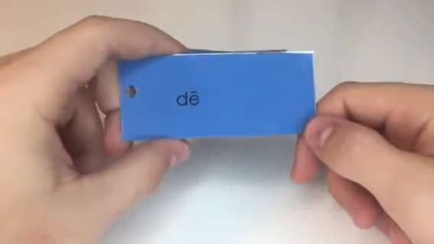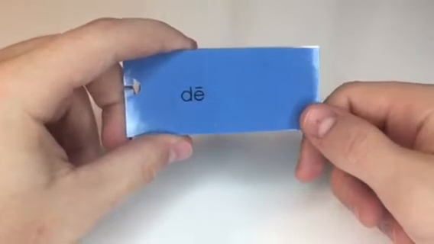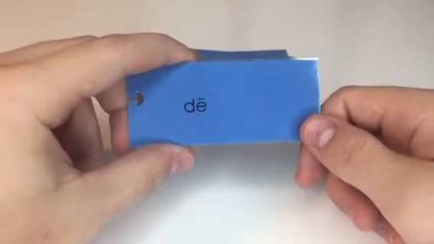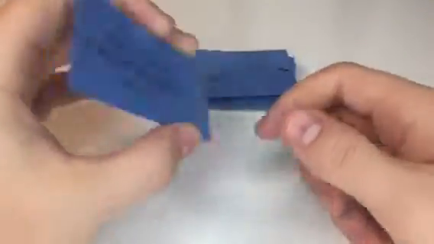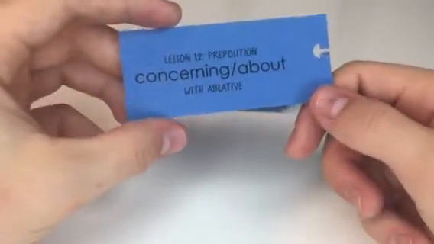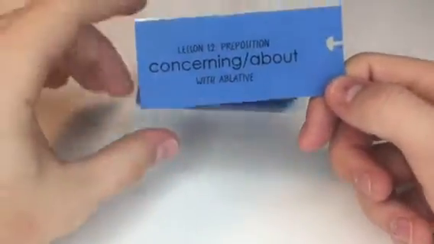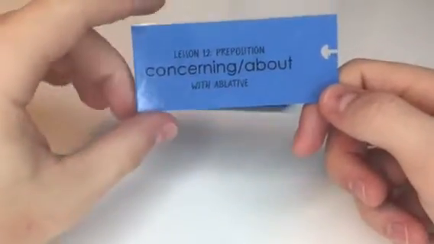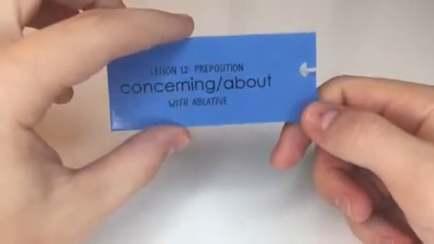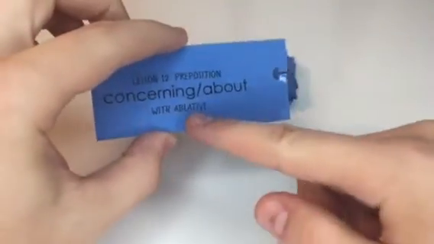Then we have de. This one's a preposition. It's nice and small, but it's another one of those that's really small and has a really big meaning. De means concerning or about. And you have to say it in a really cool British accent if you do the translation. I'm not saying it right. Concerning or about. Goes with ablative. Memorize that part. It's important for prepositions.